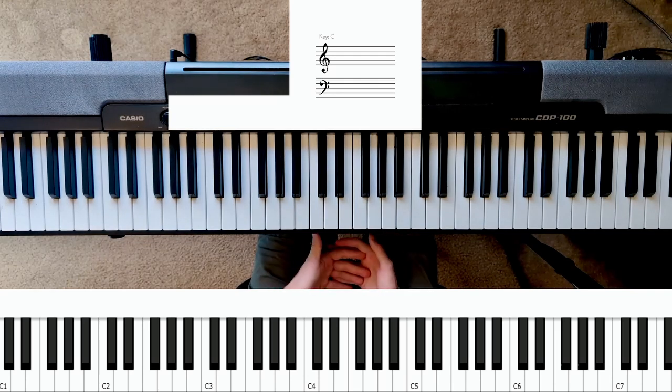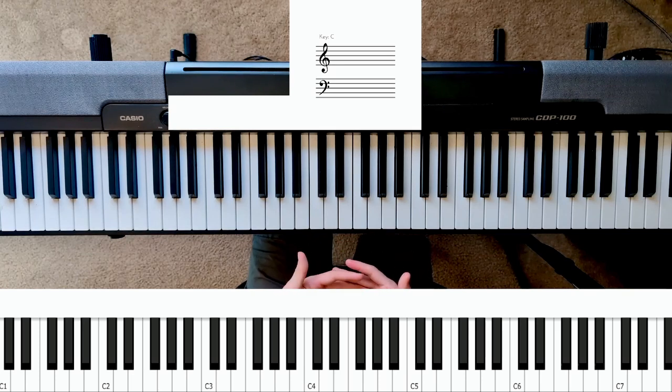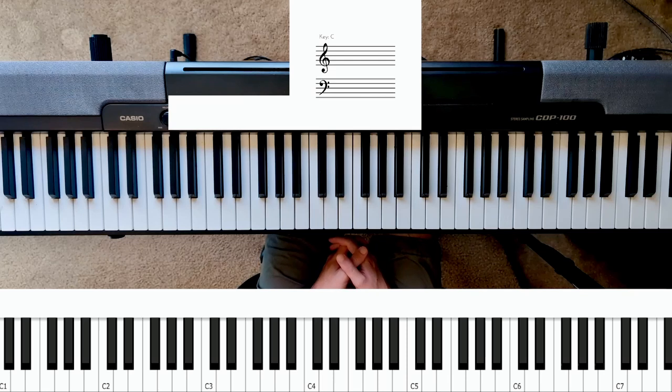It can be a really slow process at first, but the more chords you have under your belt, the more you're going to start recognizing patterns, and it's going to be easier to accumulate more and more voicings into your vocabulary. So hopefully this was helpful in getting you started playing chords on the piano.